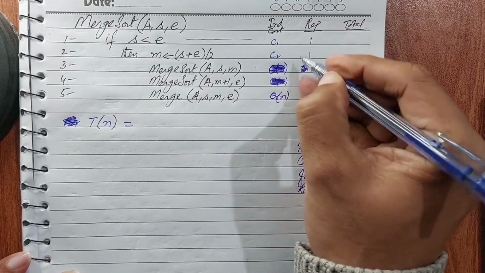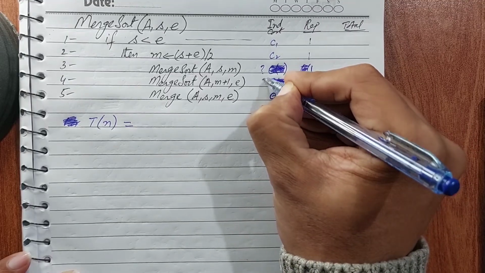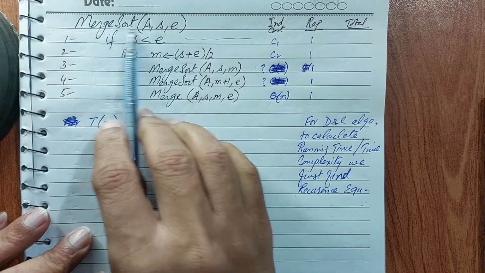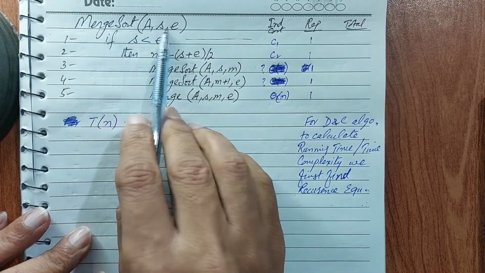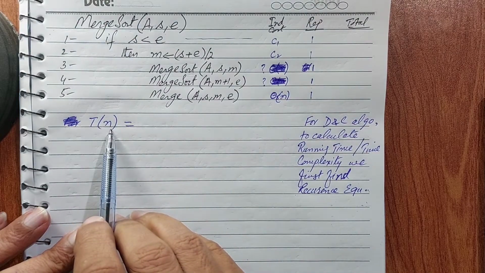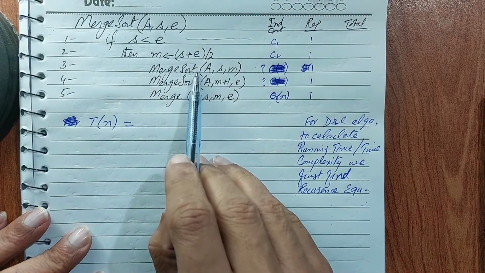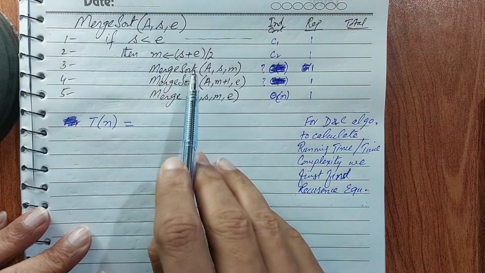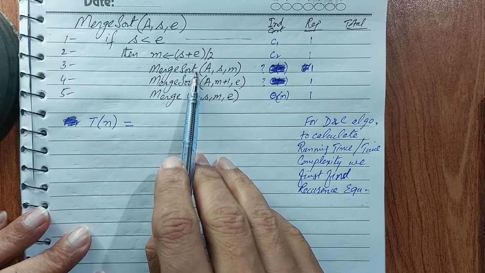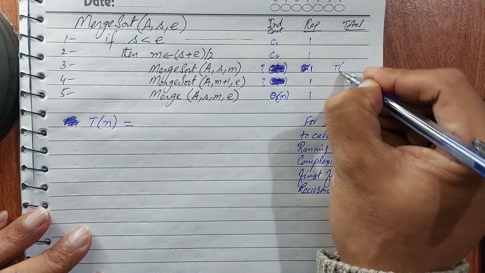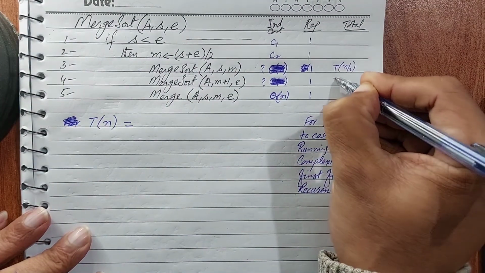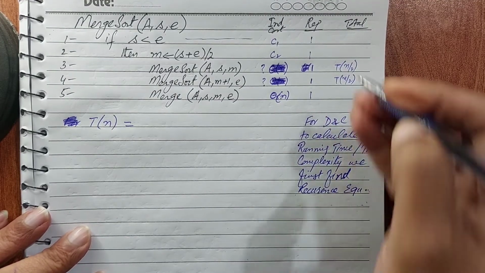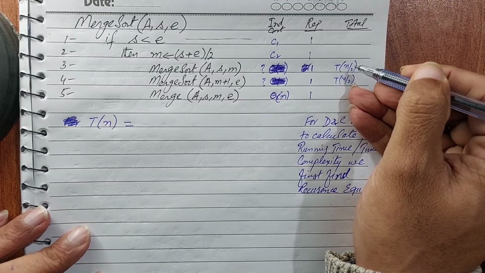These are the two parts which cannot be calculated directly. If the time complexity of this algorithm is T of n, which we need to calculate, then these are the sub problems of this same problem. If its time complexity is T of n, then the sub problem's time complexity would be T of n by 2. But we don't know the value of T of n by 2.